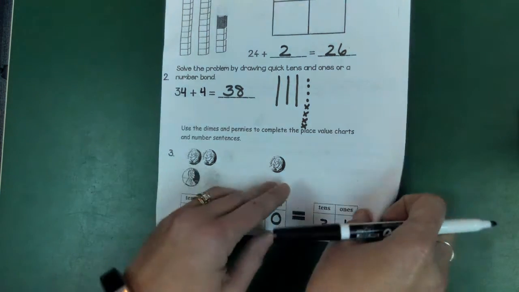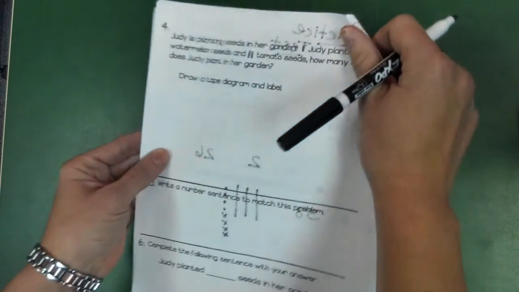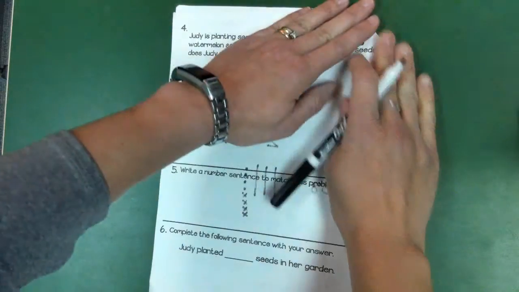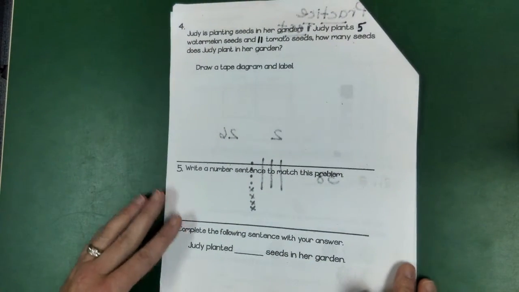Hey, nice job. Turn the page, and we're going to do a flip so that you're looking at problem number 4. Oops, my marker's running through on this. Sorry about that. I think I'll separate the page for the next one.